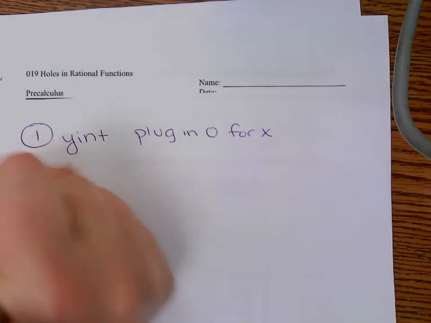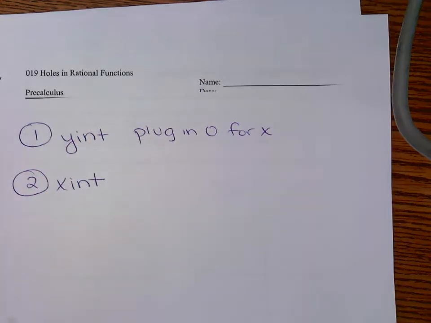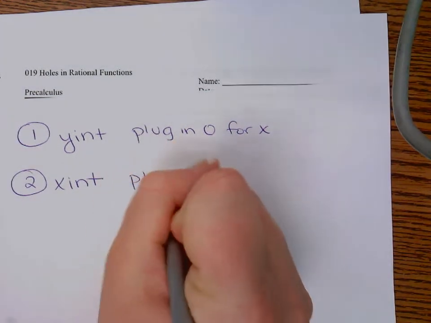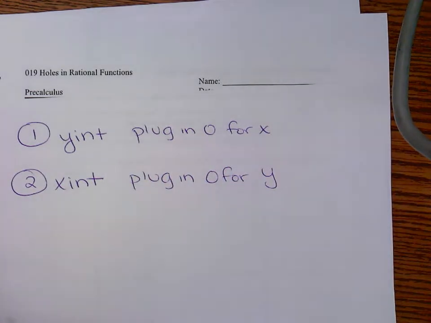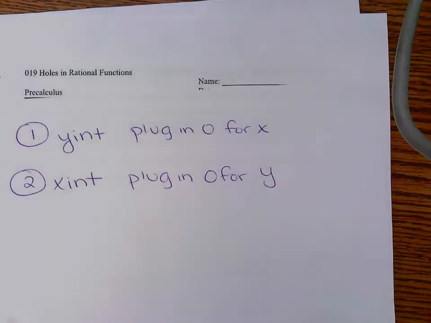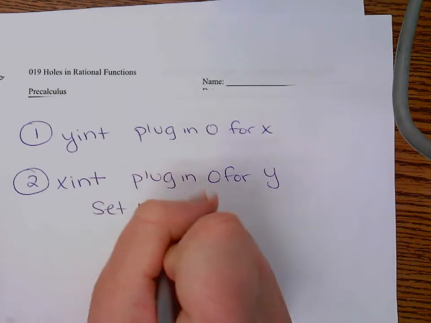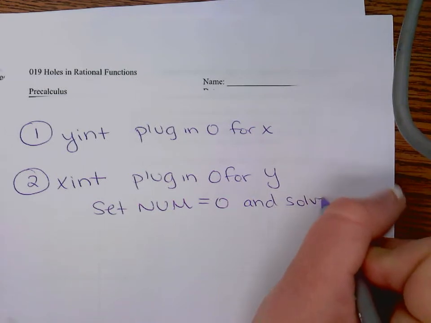Step 2, you're going to find your x-intercept, which is done how? Yep, so you're going to plug in 0 for y. Does anyone remember the shortcut for rational functions? Because you multiply the denominator to the other side, which then becomes 0 on the left-hand side. So you're really going to set your numerator equal to 0 and solve for x.